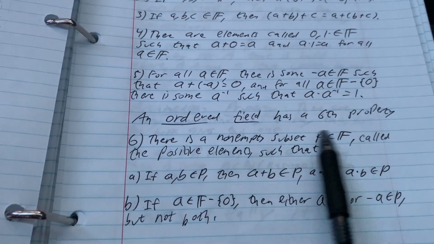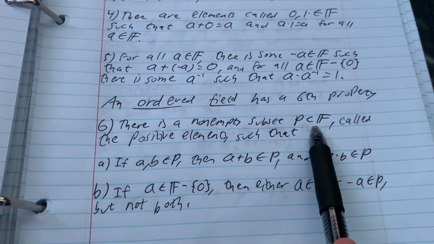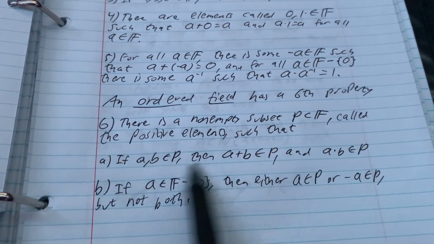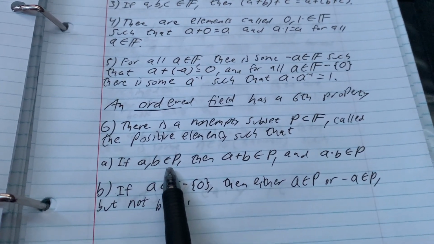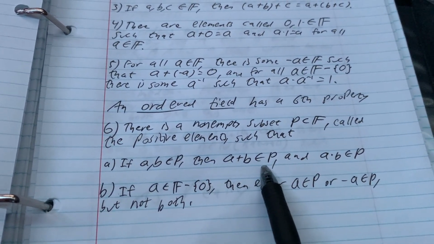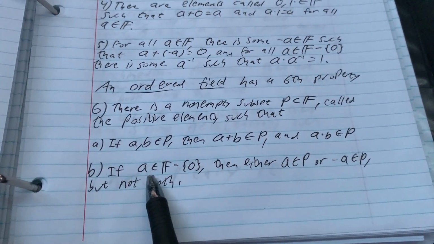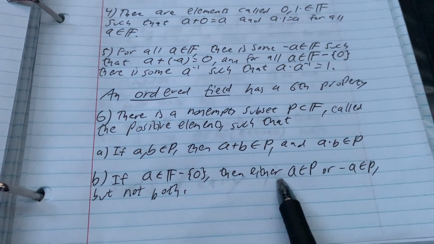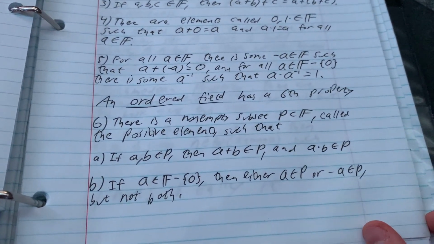Ordered fields have a sixth property. There's a non-empty subset, P, subset of F, called the positive elements, such that if A and B are positive, then A plus B is positive, and A times B is positive. And if A is non-zero, then either A is positive or negative A is positive, but not both.